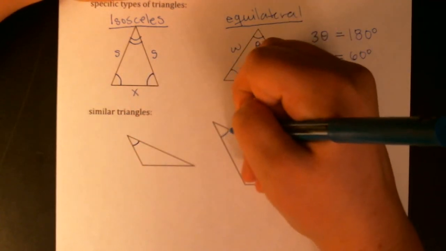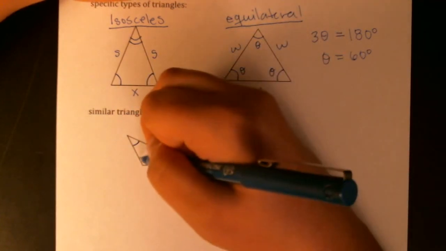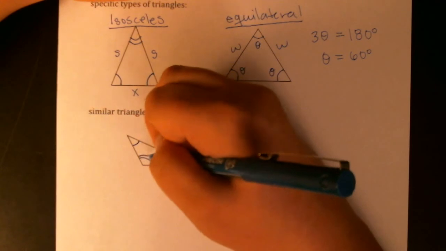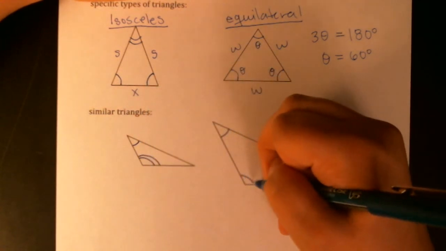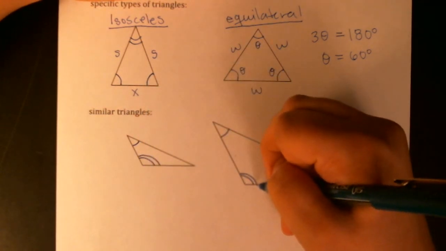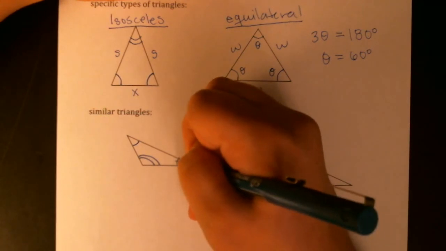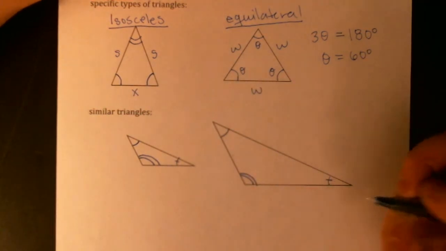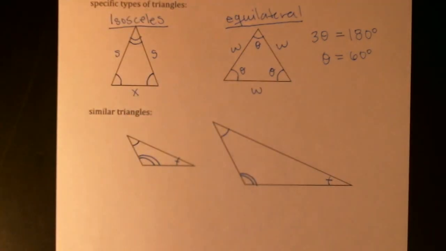So here, the top angles would be the same. In the bottom corner, this big wide open obtuse angle should be the same. And then this last one should also be the same. So all three angles are the same, which means that the proportions of the triangle are exactly the same. This is just a scaled up or scaled down version. These two are scaled up or scaled down versions of each other.